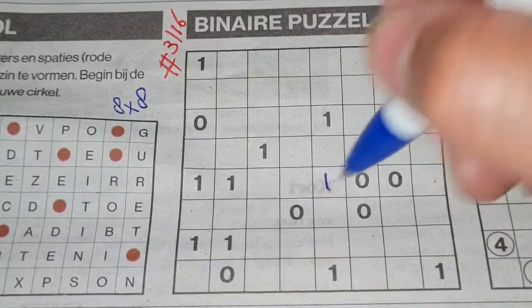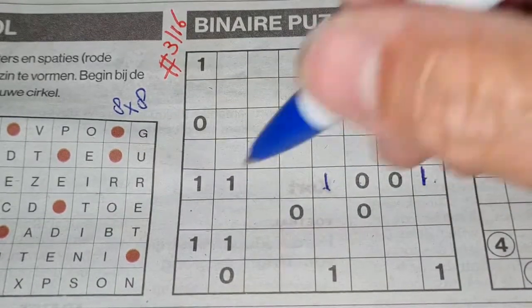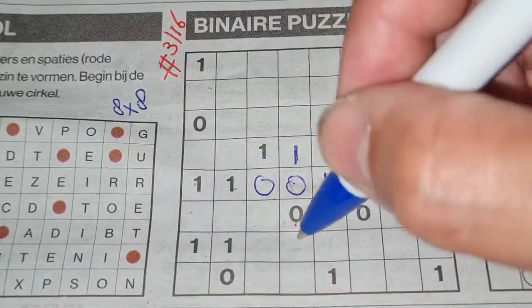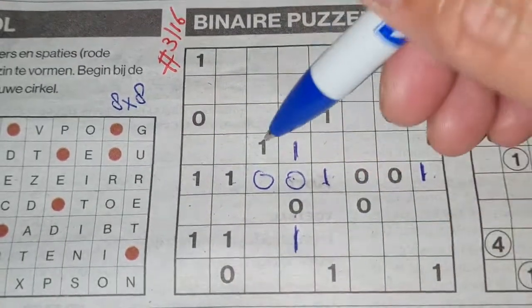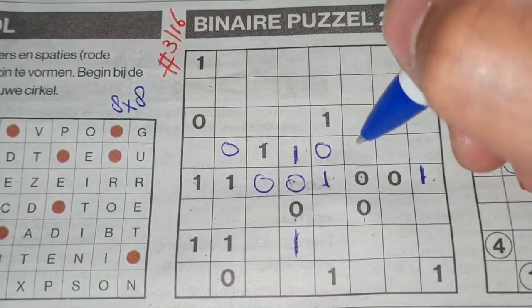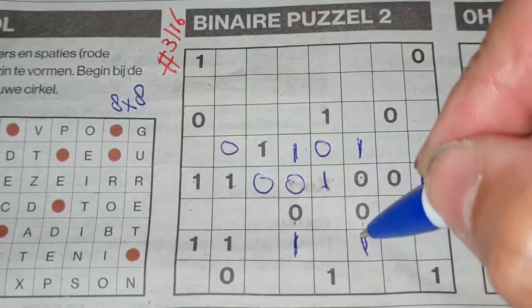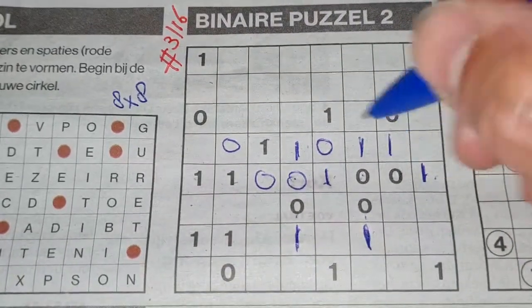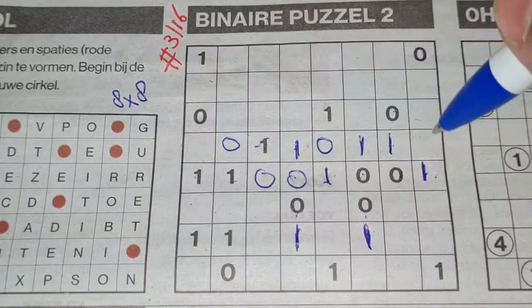Double O, here 1, there 1. Now we have 4 ones, so the rest are O's. Double O, here 1, there 1. Double 1, here no, there no. Double O, here 1, there 1. Okay. Between 2 O's comes in 1. Now we have 4 ones, so the rest are O's.